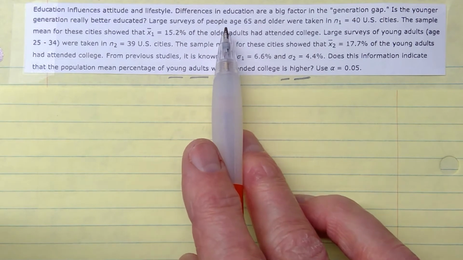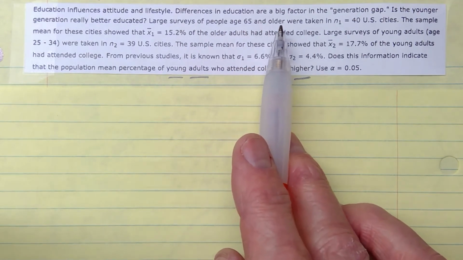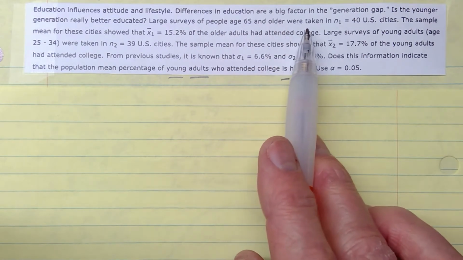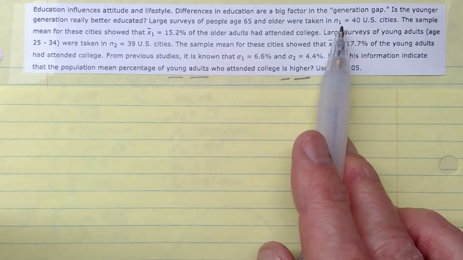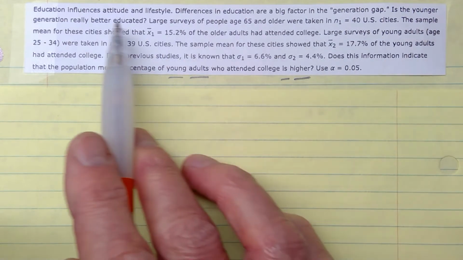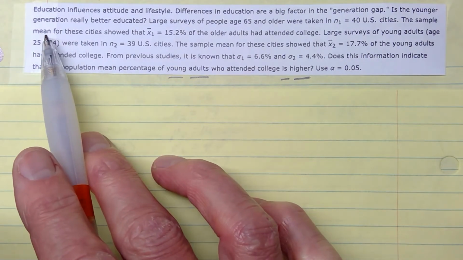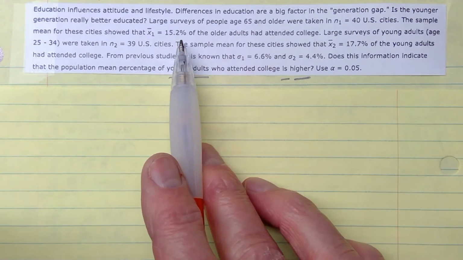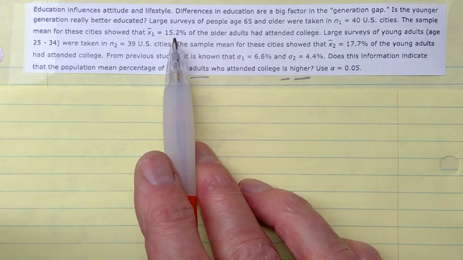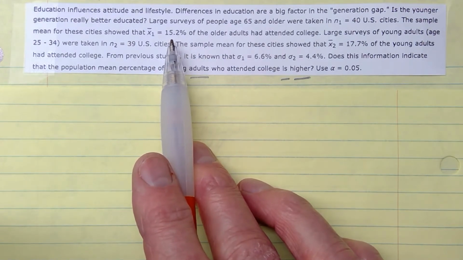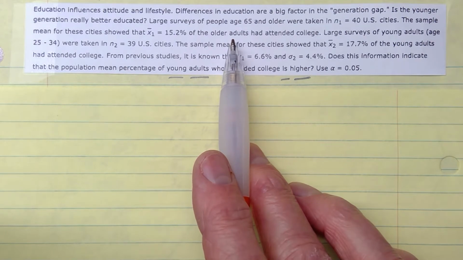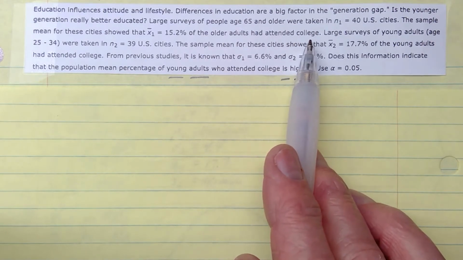So large surveys of people age 65 and older, we'll just call those the old folks like me, were taken from 40 cities. That's n1, all right? That's the number of samples in group 1. The sample mean, that's going to be X bar, all right? It said sample, right? Sample is X bar. The sample average for these cities showed that X bar is 15.2%. We're just going to write 15.2. 15.2% of older people had attended college.